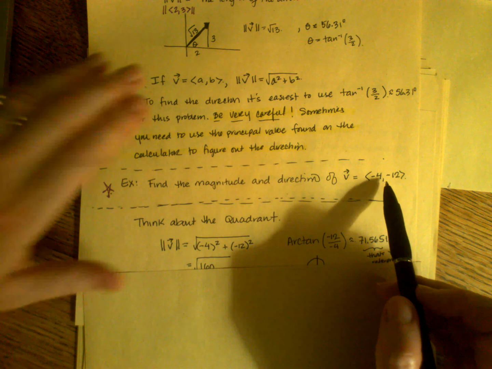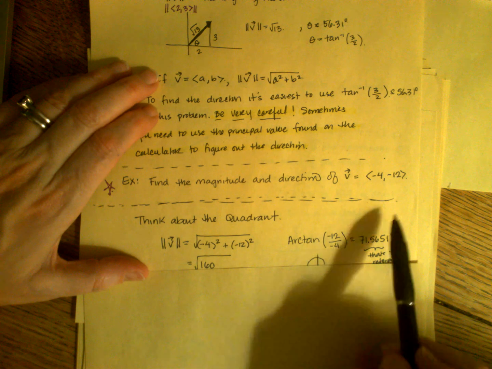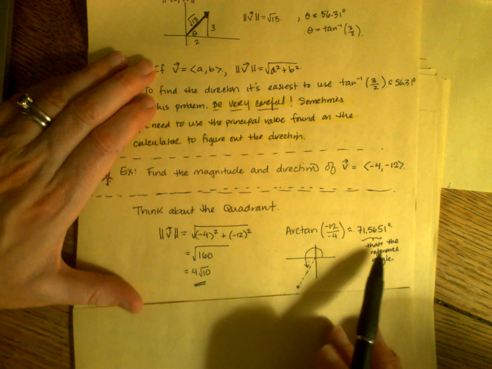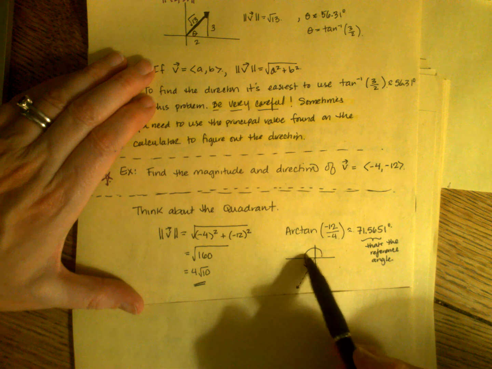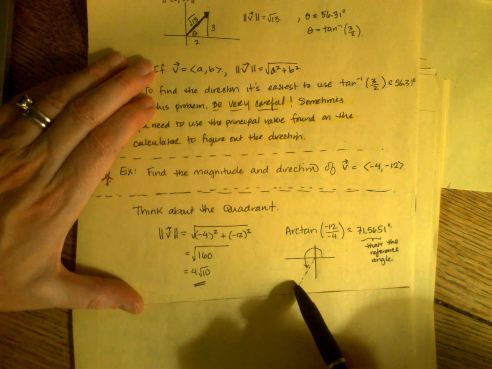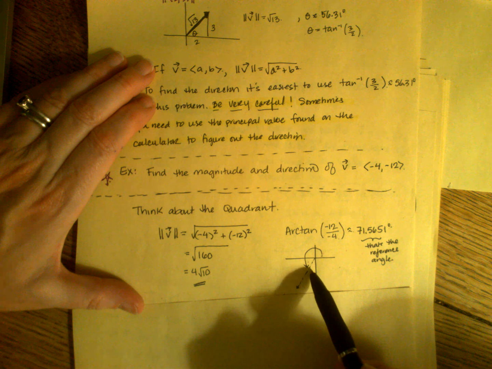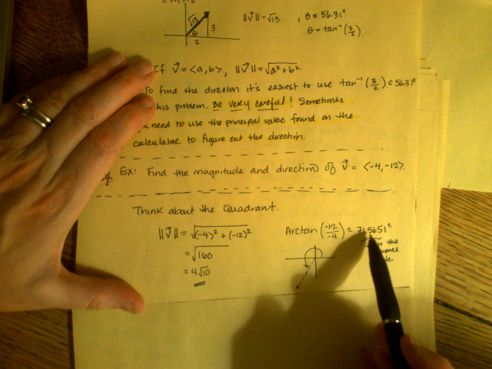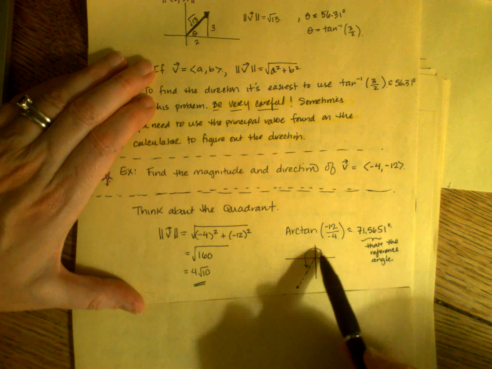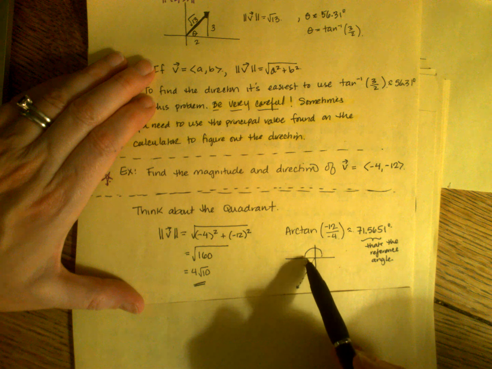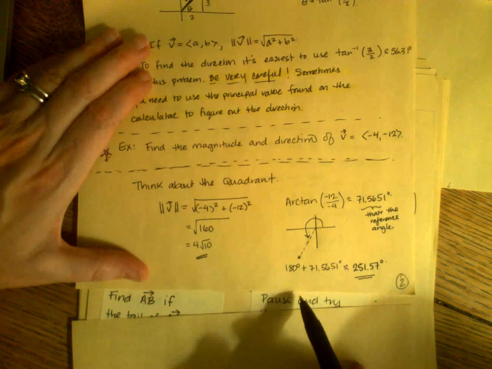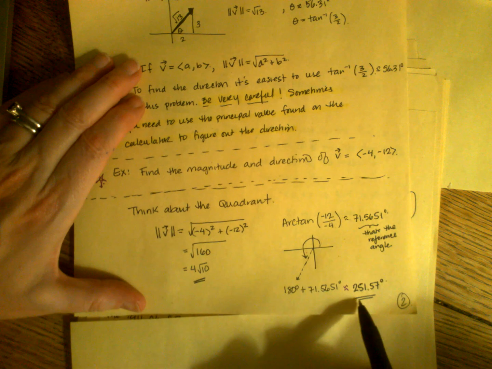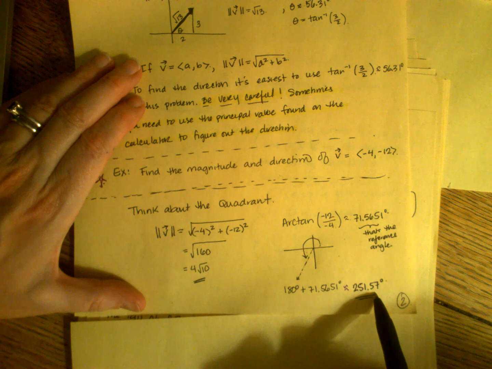use the calculator's answer. When you do arctangent of negative 12 over negative 4, right, and here's the picture, right, so negative 4 over and then down 12, do arctangent, you're going to end up with a positive 71.56. That's really just the reference angle right here, and you're adding that to 180. So your angle in this is 251.57 degrees.